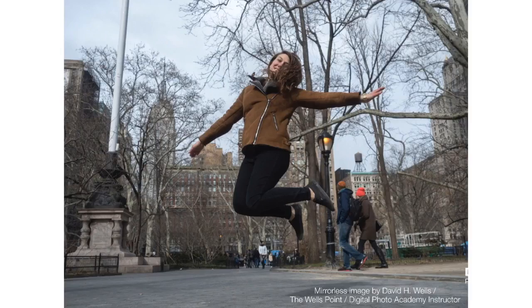Here's another photograph of mine made in New York City. My friend Jen is jumping for the camera, and so you see she's all the way up in the air, which tells you that I'm using a high shutter speed to stop the action.